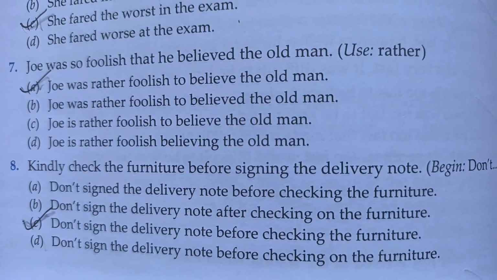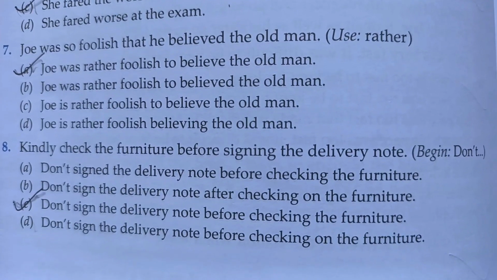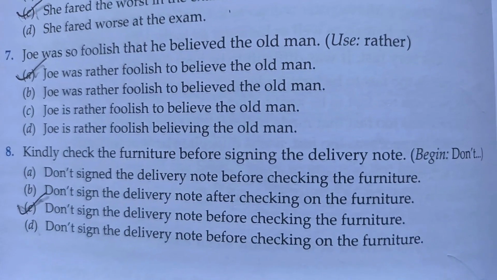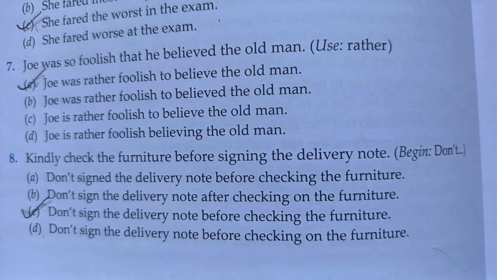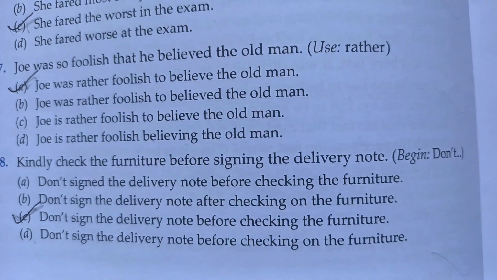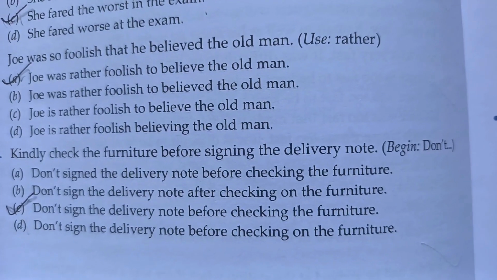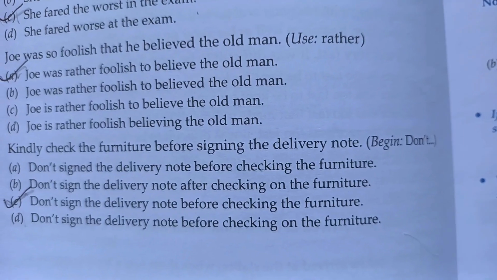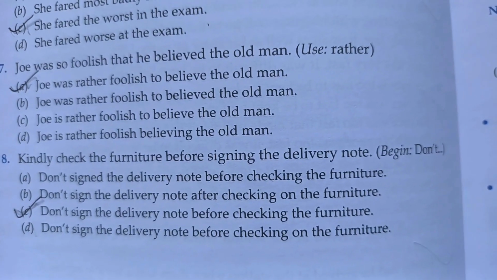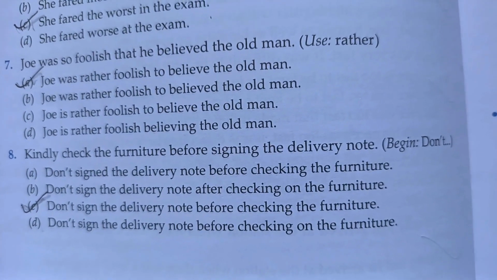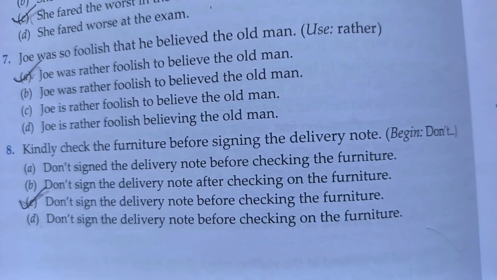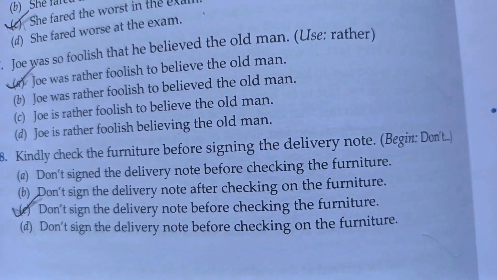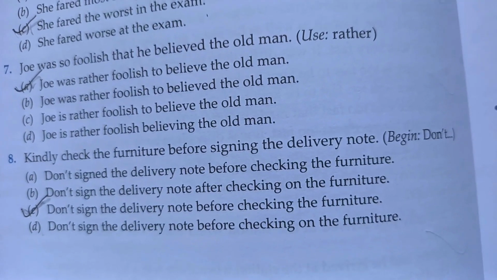So the correct option is A. Joe was rather foolish to believe the old man. Number 8, kindly check the furniture before signing the delivery note. So here you have to begin with the sentence don't. So here option C is correct. Don't sign the delivery note before checking the furniture.